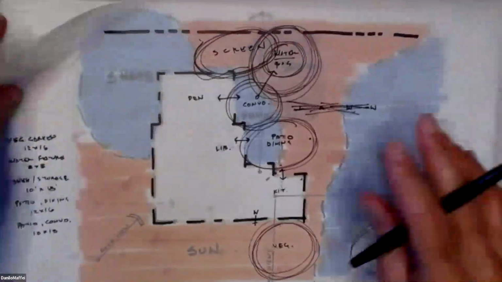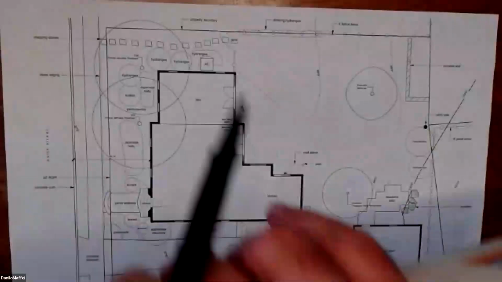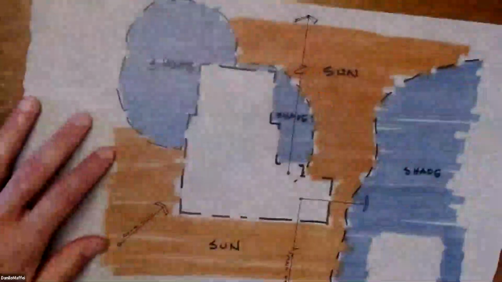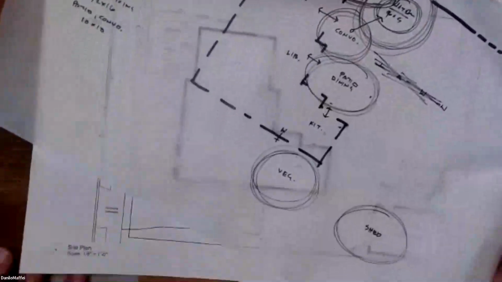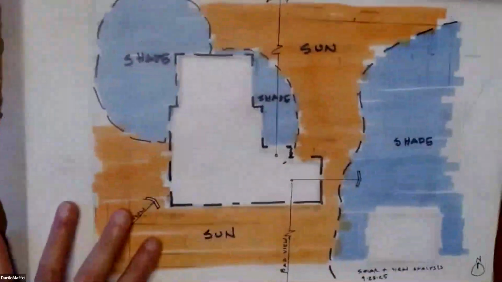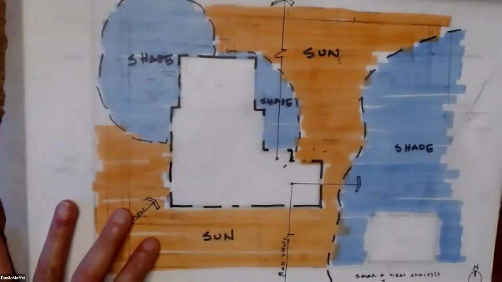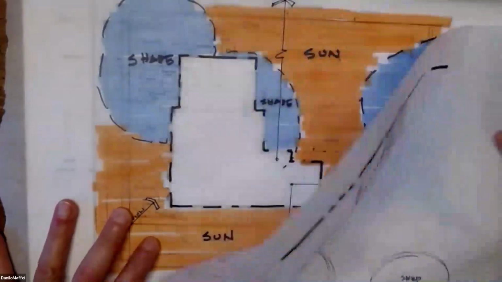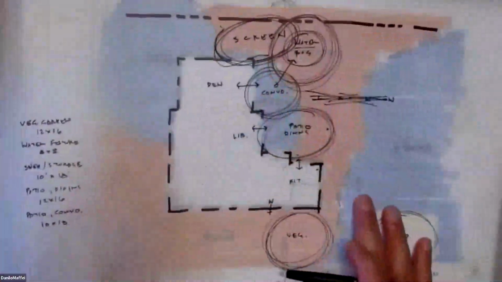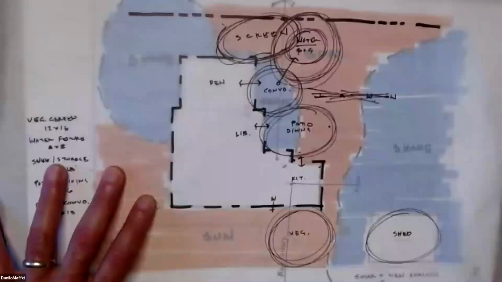So tell you what, I think I am done with this, let's just take this out, make this easier to read. Yeah, a bit easier to read.